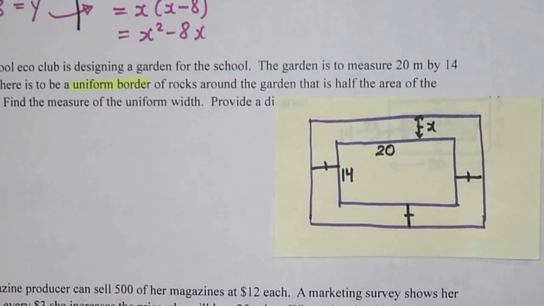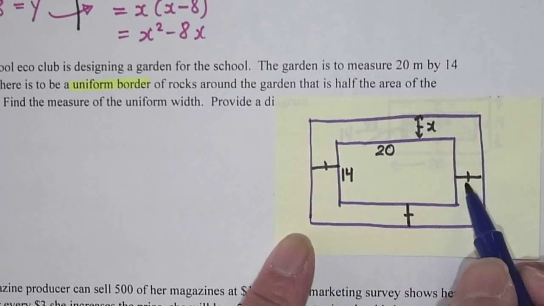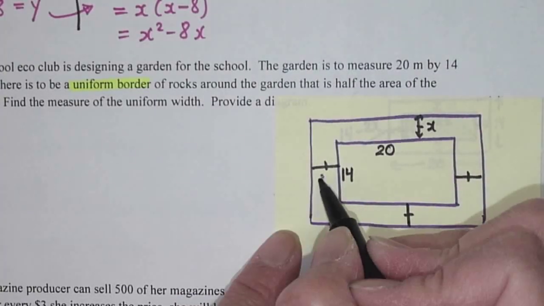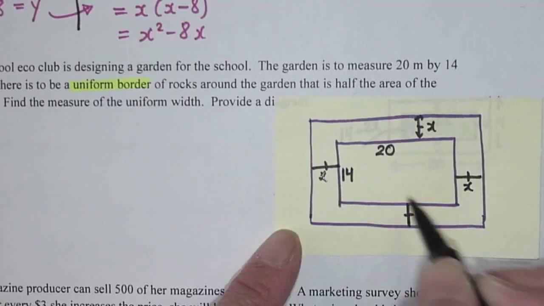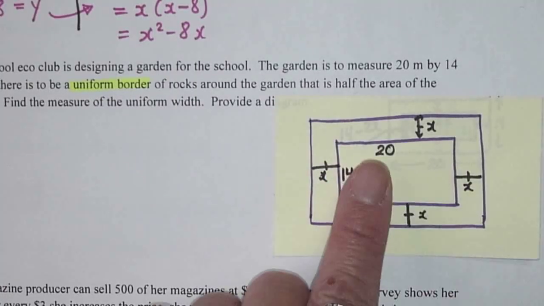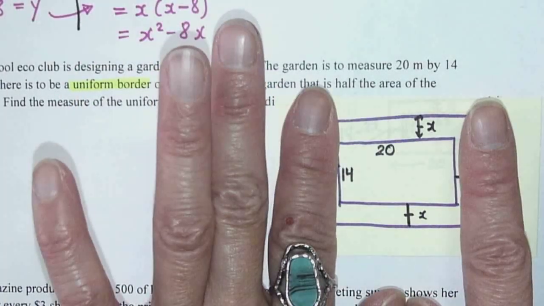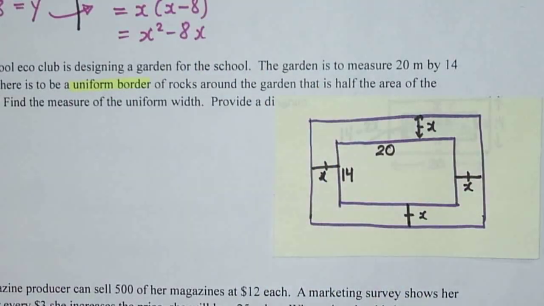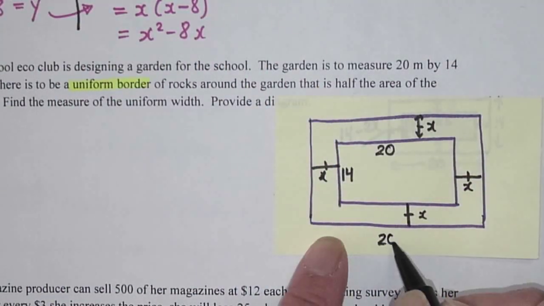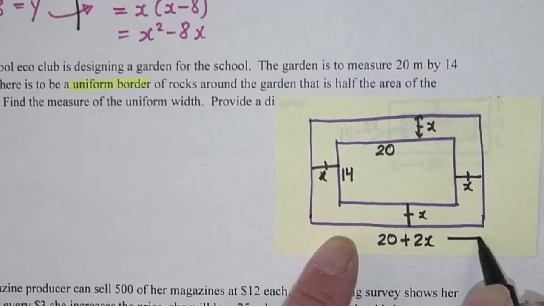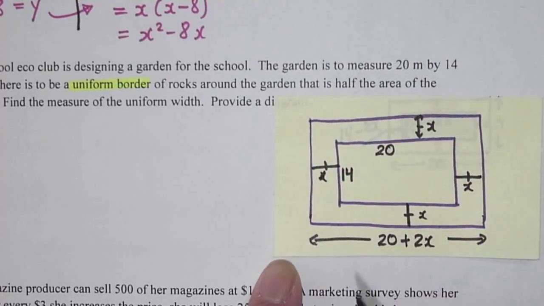So now we've practiced this a few times. What's the outside? If we know these are all X's, right? X here, add an X here, add an X here. If I have 20 on the inside and I'm adding 2 X's to it, then the outside part is 20 plus 2X to go corner to corner.